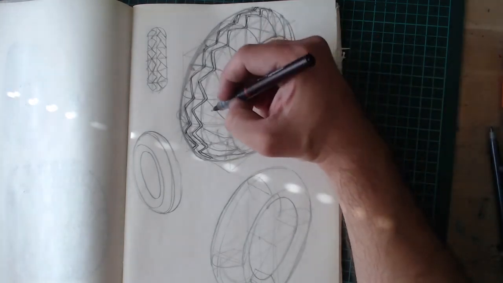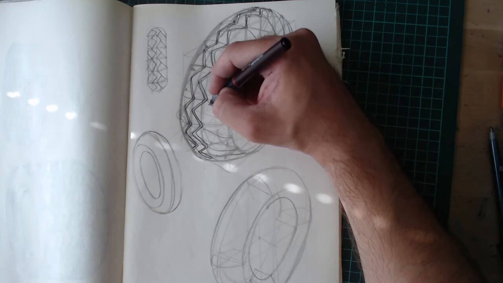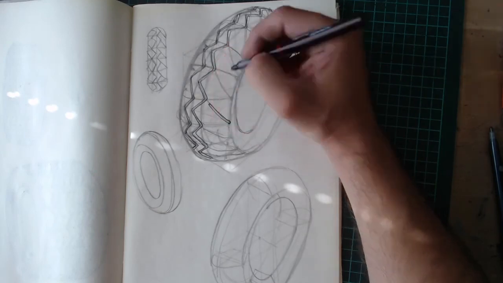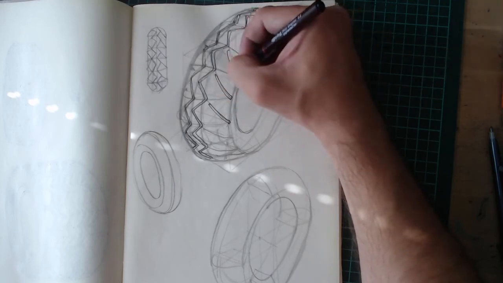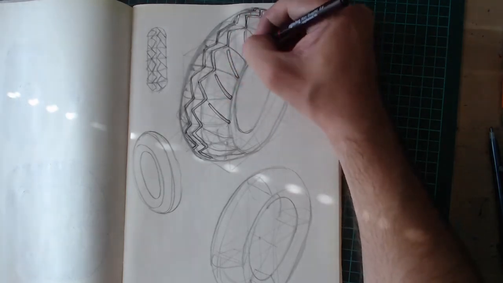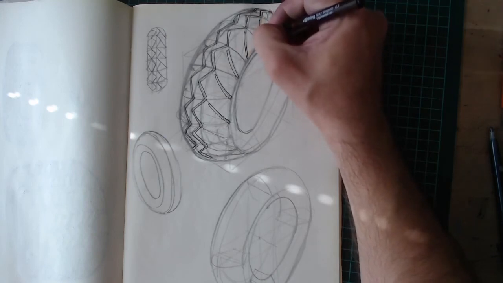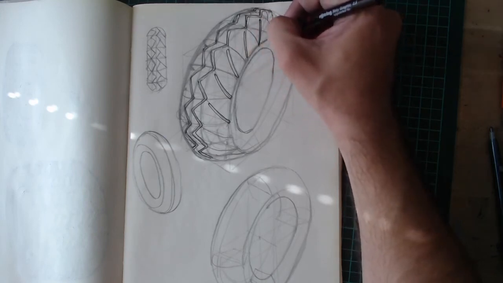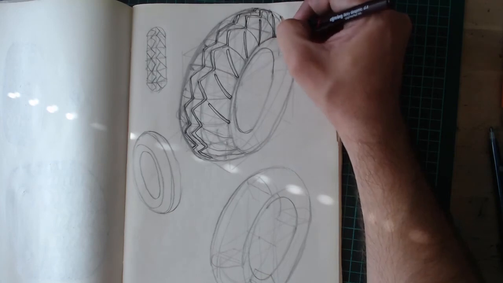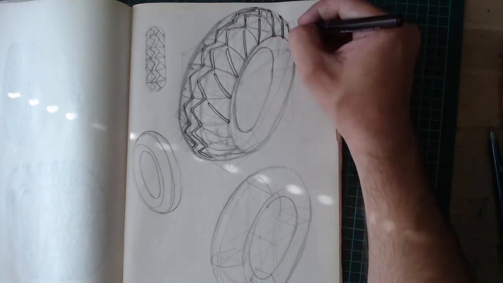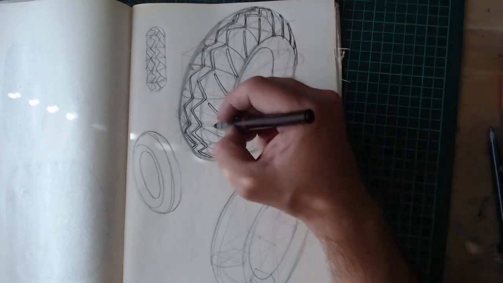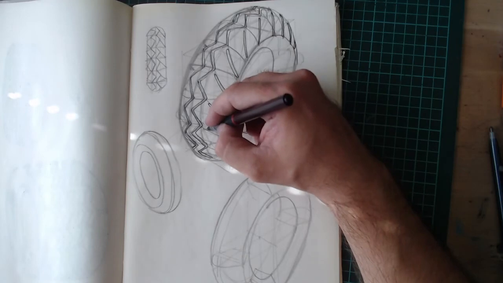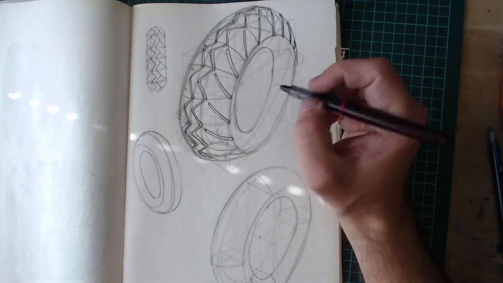And here. This one's also like this. But if I start from a double line, if from the beginning I try to draw all this pattern, you can imagine it's kind of crazy.